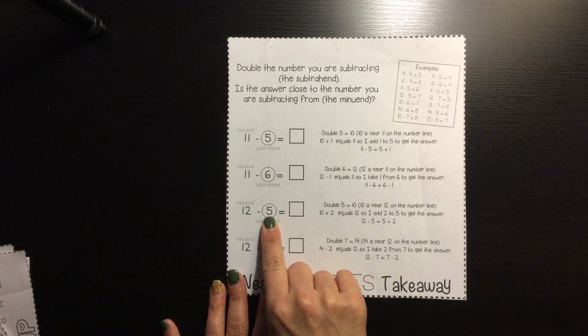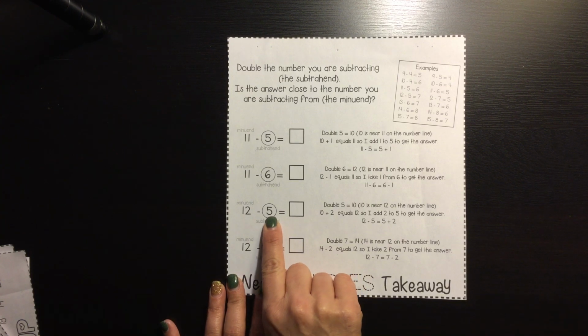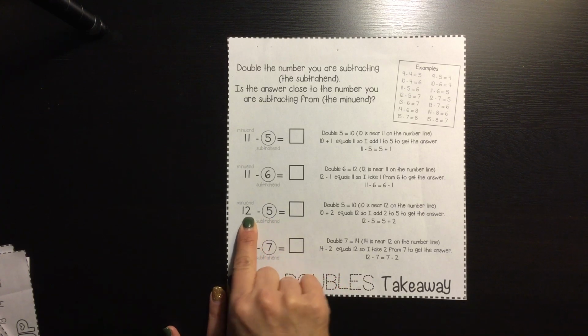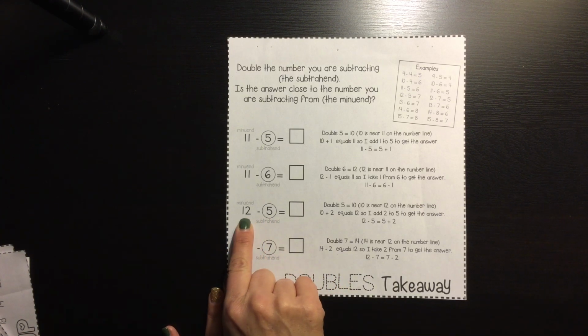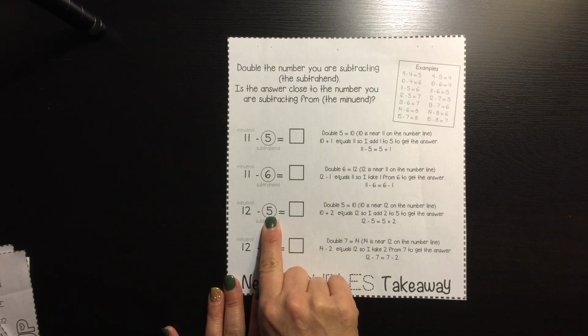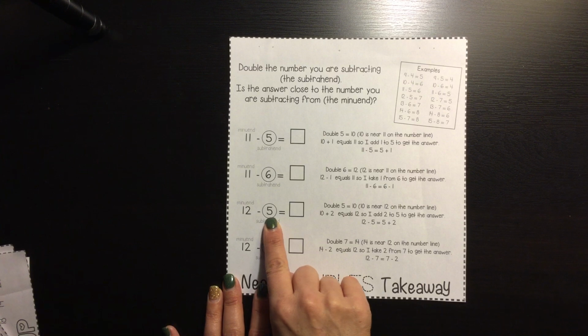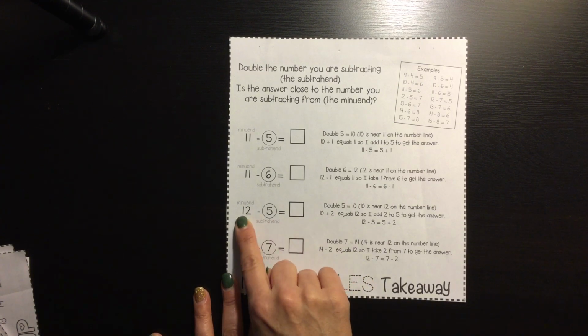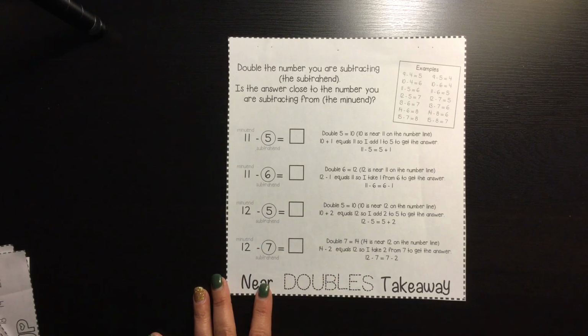This problem, 12 minus 5, you know that 5 plus 5 equals 10. You know that 10 is 2 less than 12, so you're going to take 2 from the 5. 5, 4, 3, so you know, nope, that's wrong. You're adding 2 to the 5. 5 plus 2 equals 7 because 12 is 2 more.